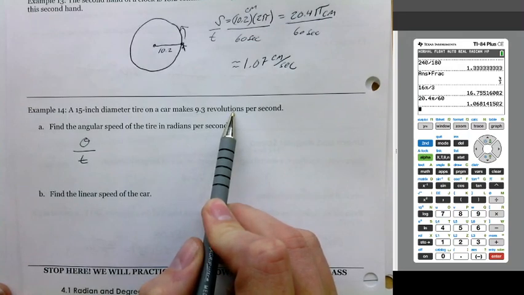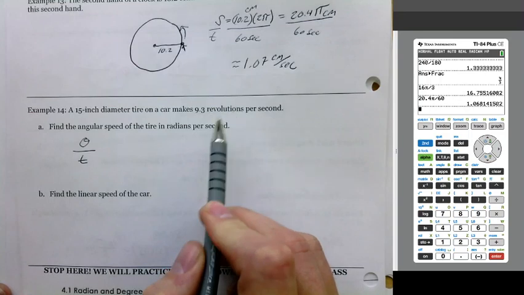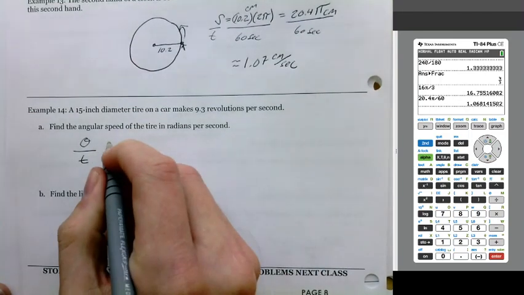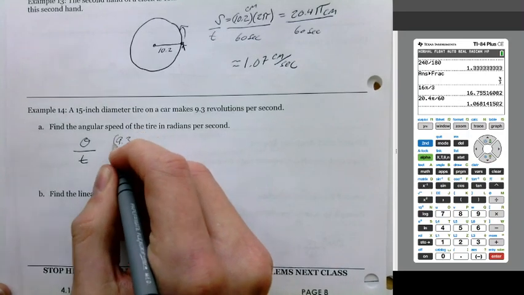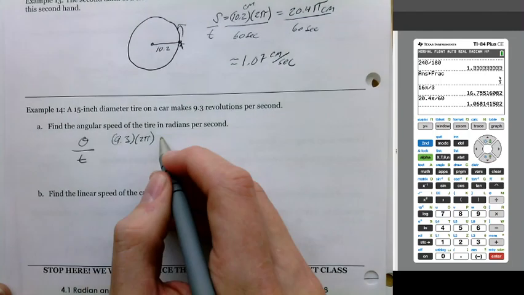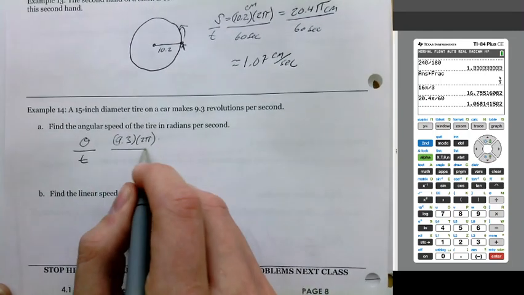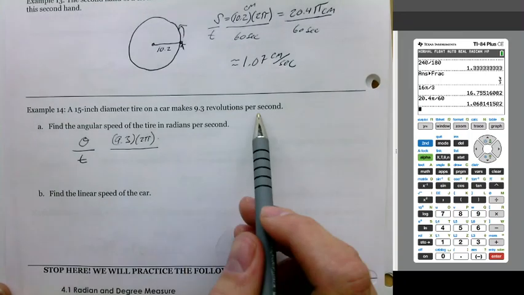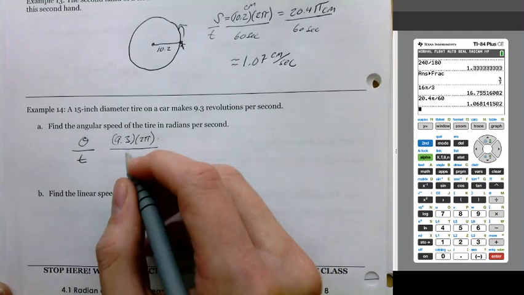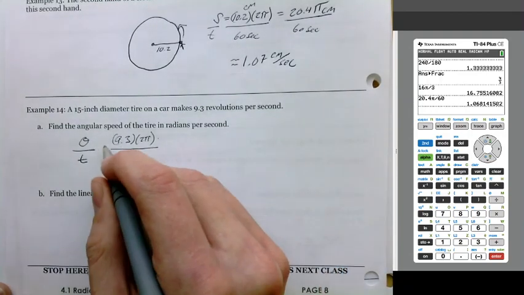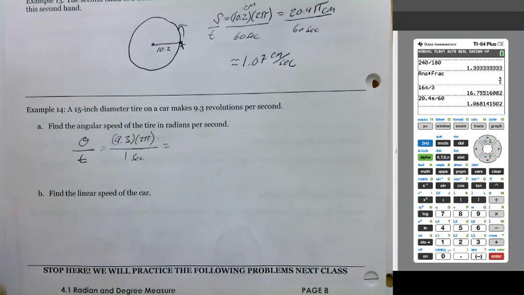Okay, so what angle would it be? Well, let's convert it to radians. How many radians are in one revolution? 2 pi. So our angle here is actually 9.3 revolutions times 2 pi radians per revolution, right? So this will tell us how many radians we're rotating through, and that's what theta has to be in. And how long does it take to rotate these 9.3 revolutions? Well, it says per second, so the time is 1 second. And this will tell us the angular speed.